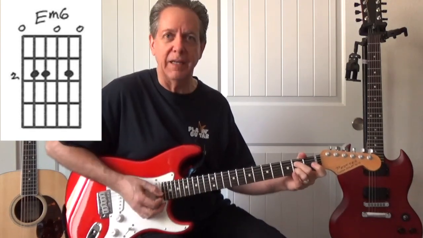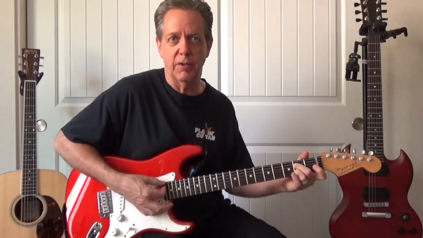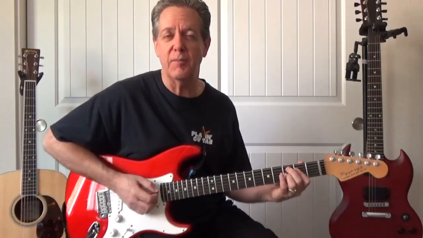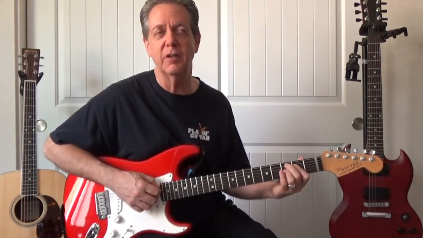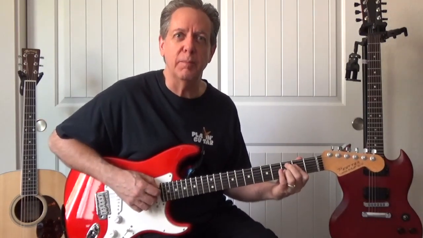Okay, again, it's a minor 6 chord. In this case, it's an E minor 6 chord. Another time that I really noticed a minor 6 chord was in the song How Deep Is Your Love by the Bee Gees. It's on the word "belong."